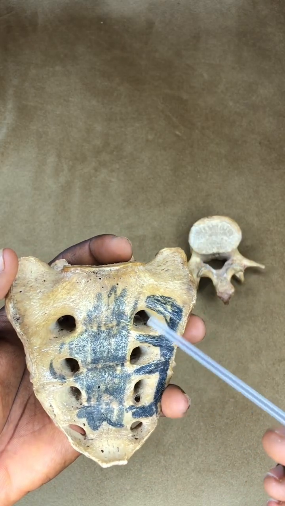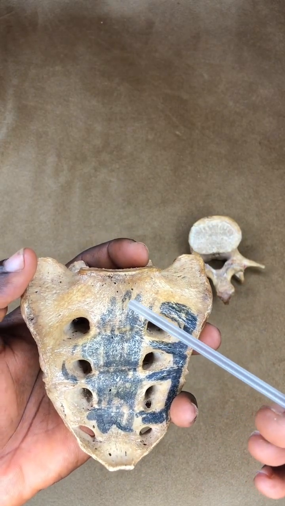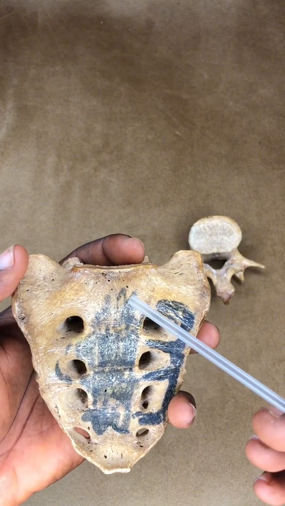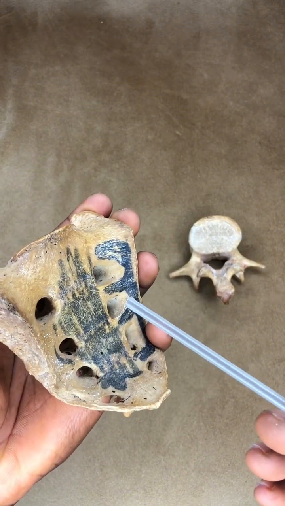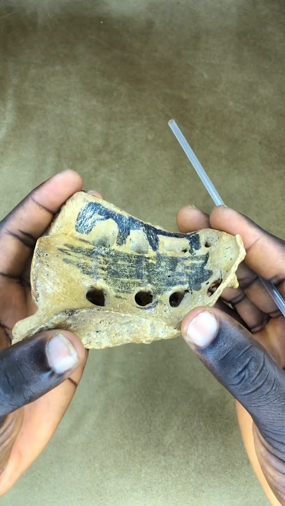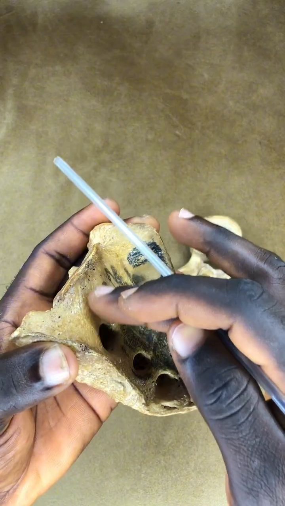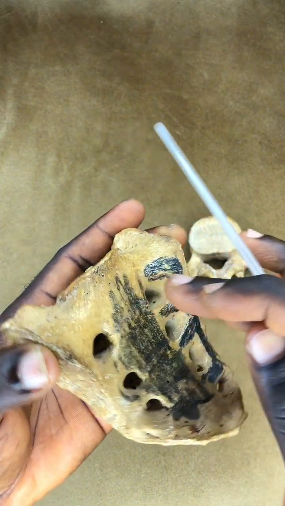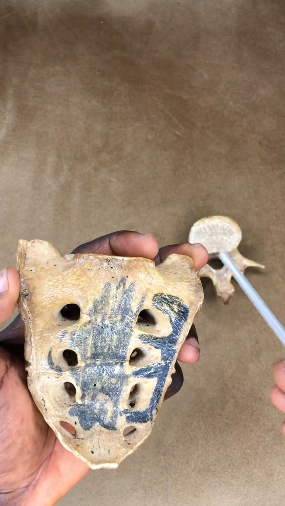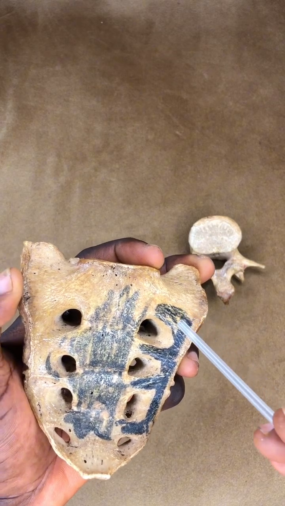Now, the anterior surface, which can be called the pelvic surface, is concave. You can see it is concave. It is as if it's depressed. It's not flat. And it presents anterior sacral foramina.